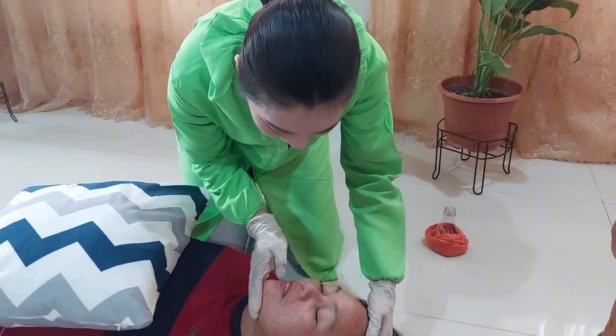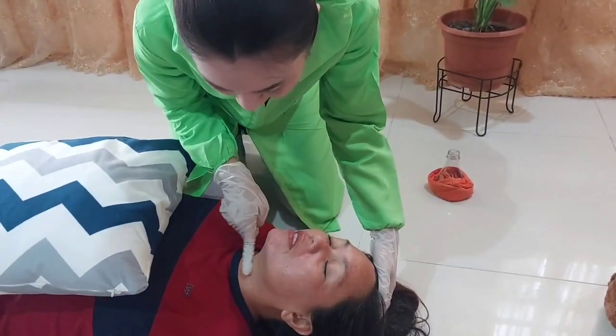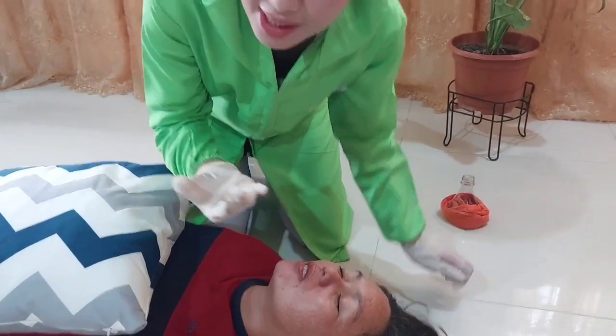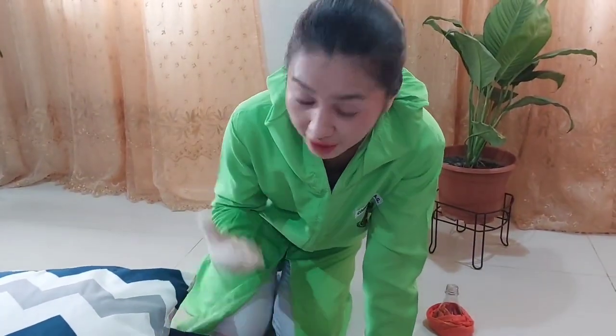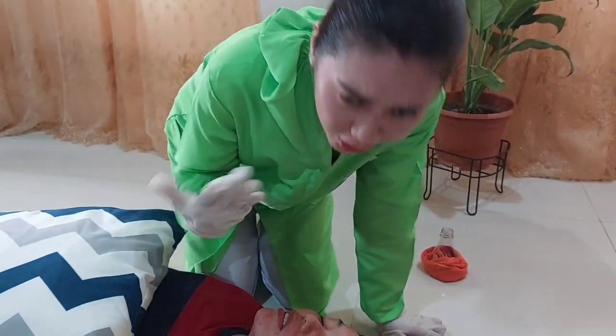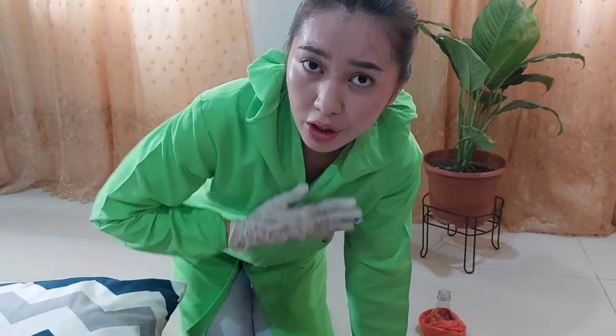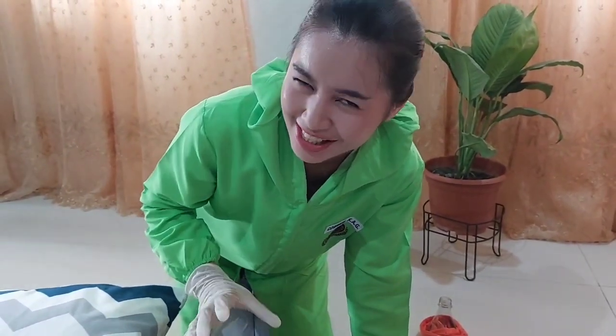by tilting her head up or backward. That clears her airway. And also this is the time that we're going to be checking for her breathing. What we are going to look for here is a rise and fall of her chest, because that indicates breathing, or that indicates respiration.